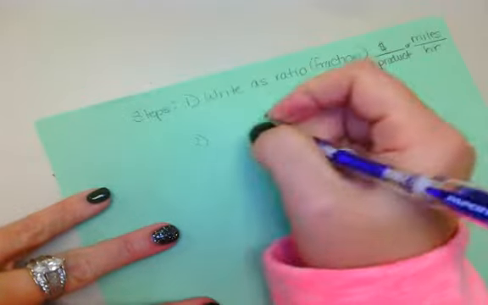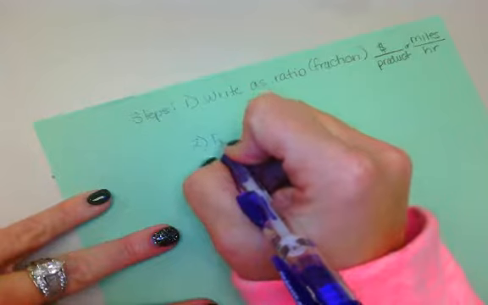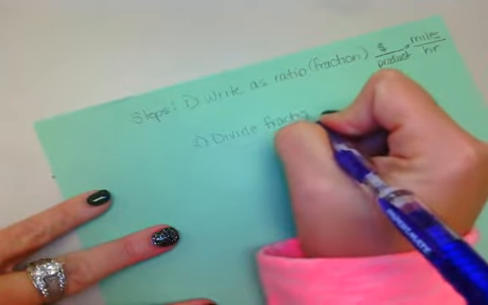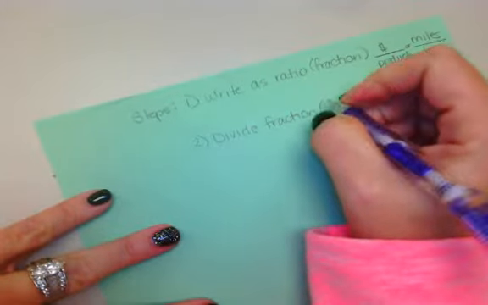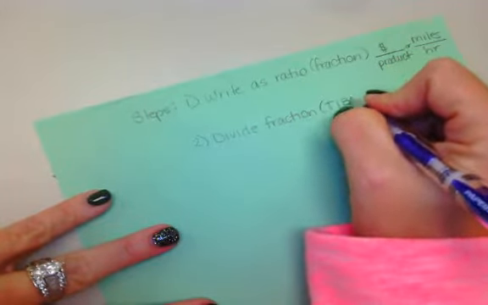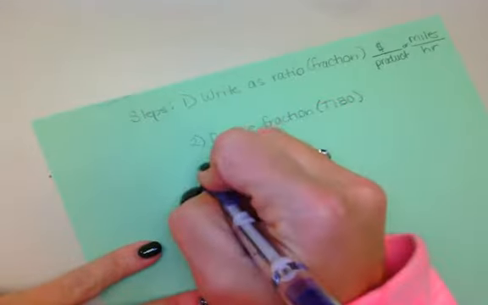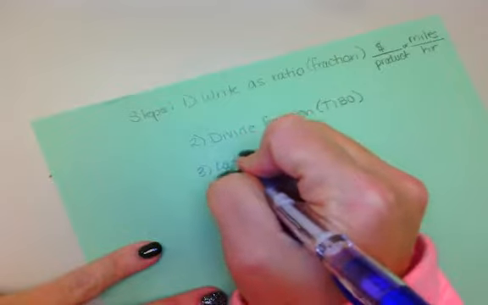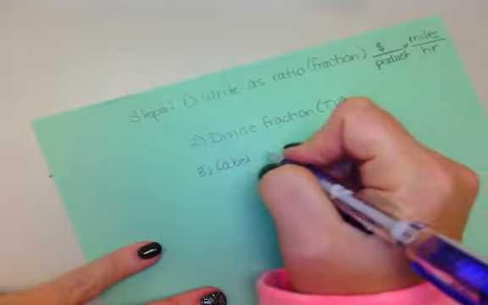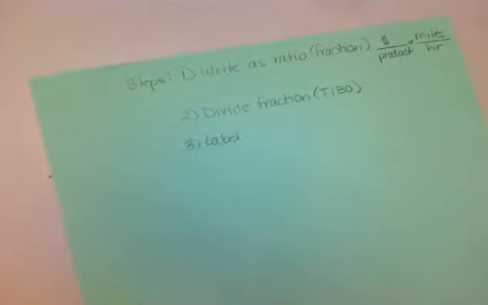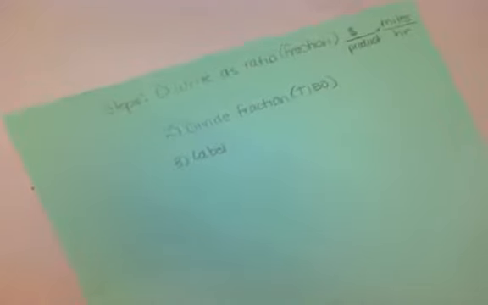Now, step 2 would be you would divide the fraction, which is just TIBO, guys. Top in, bottom out. And then last, label. So we're going to follow those instructions and we're going to do each one together, and then you'll have some to do by yourself with practice. So, let's flip it back over.